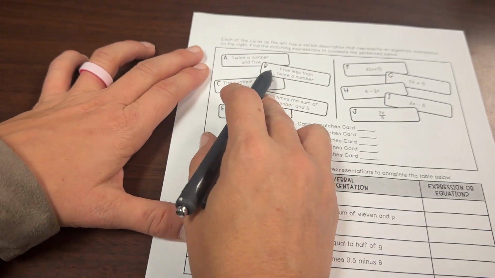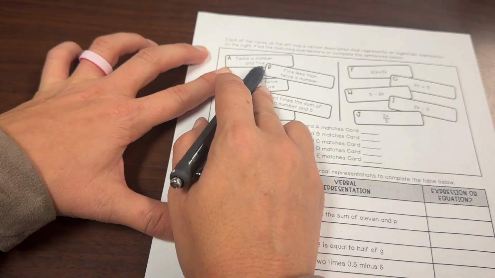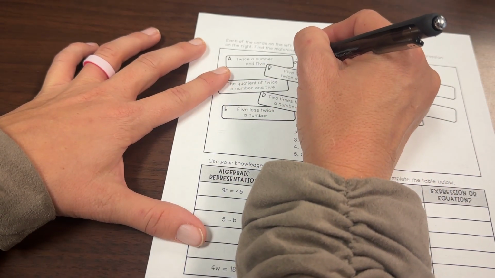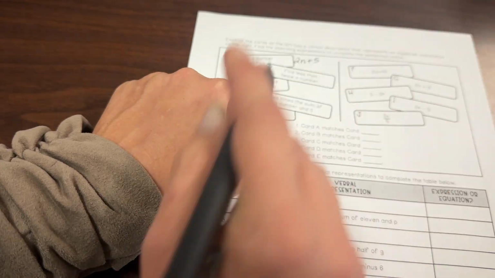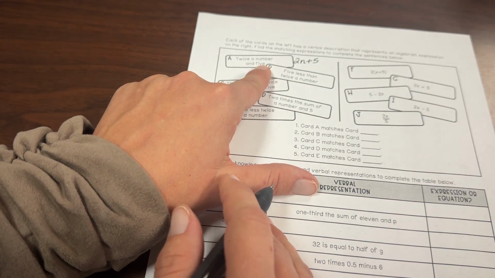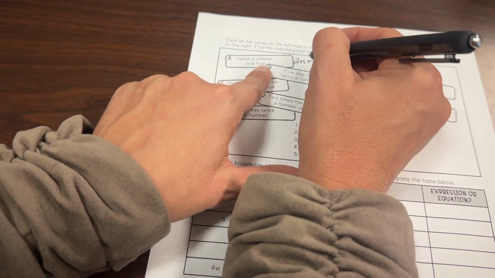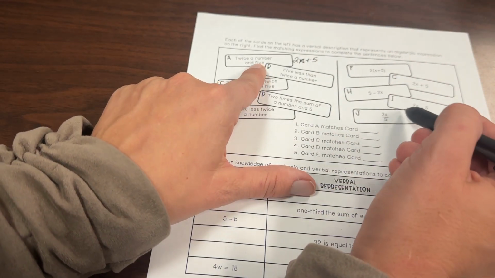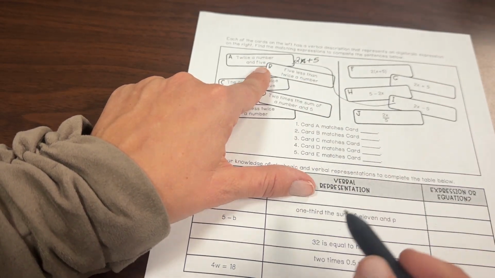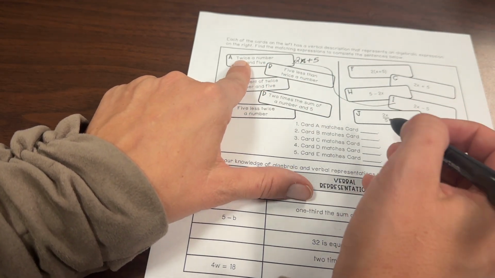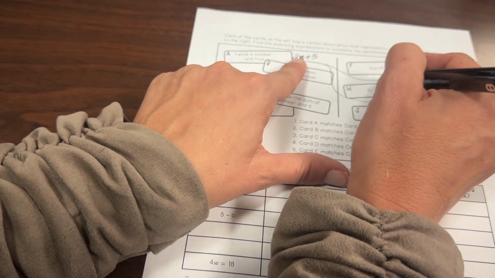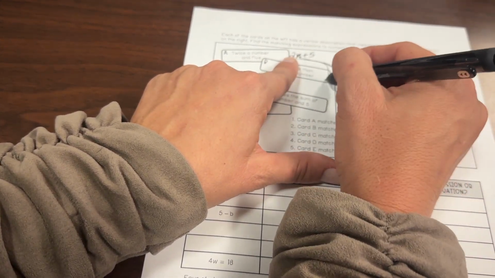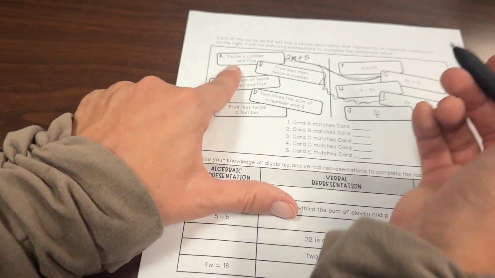So on this one, it says twice a number and 5. So twice a number and 5. The only thing I can think that means is to add 5. All right, so that's going to be, and I said n, let's just use x like they do. So that's going to be connected to that. So A is connected, oh, I'm sorry, x, my bad, sorry. G is to A.